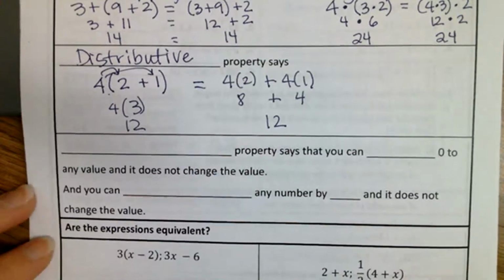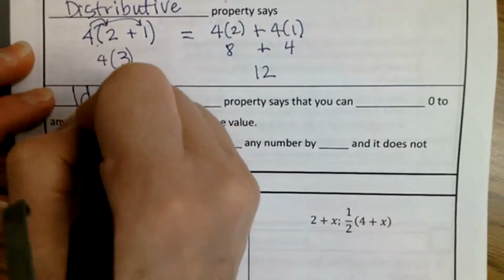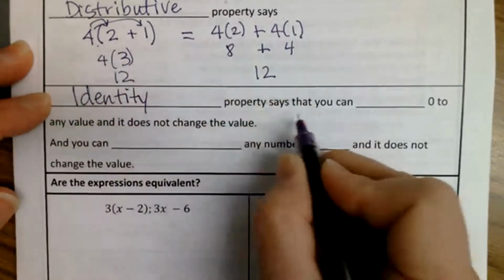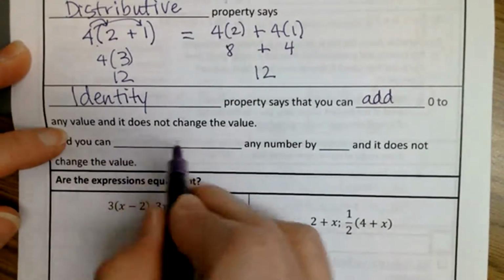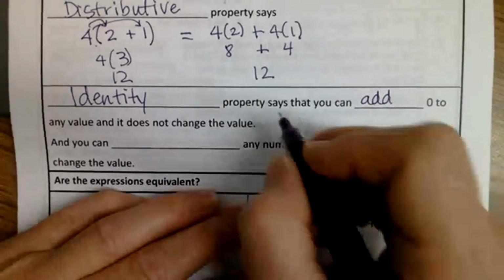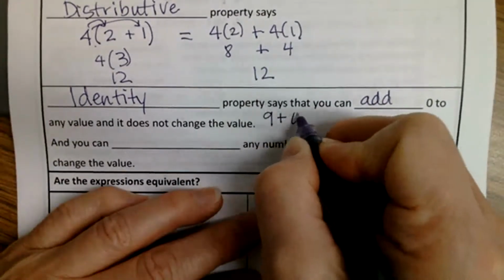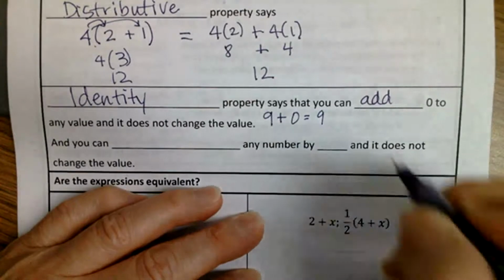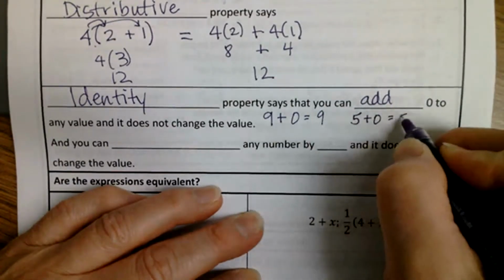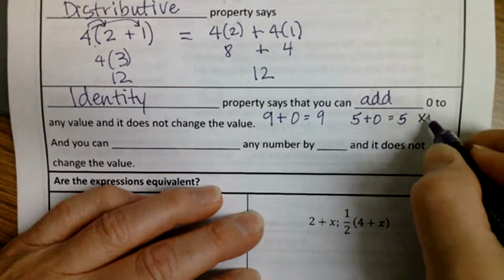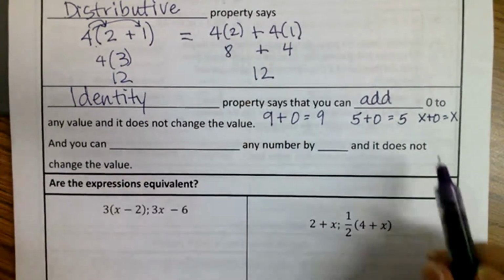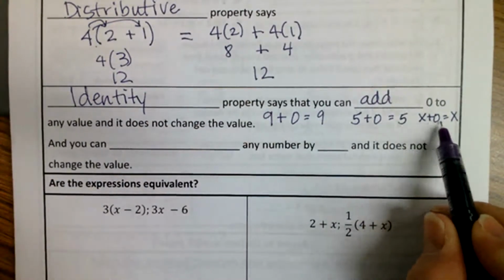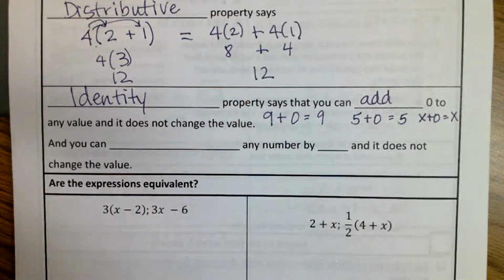Okay, let's do one more property. It's called the identity property. The identity property says that when you add 0 to any value, it does not change the value. So you know this already. 9 plus 0 is 9. 5 plus 0 is 5. So if we have x plus 0, you're going to get x. We don't know what x is, but whatever it is, if you add 0 to it, you're still going to have x. This matters when we start using variables.